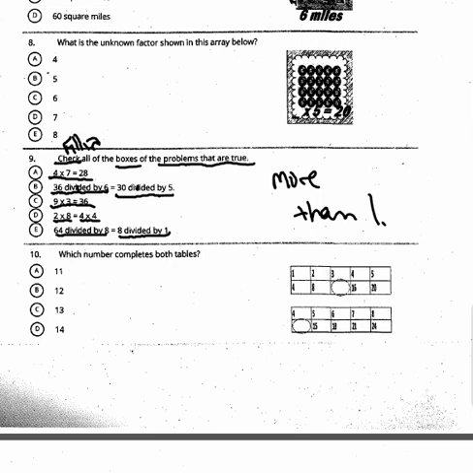And number 10, which number completes both tables? Notice in this table we have 1, 2, 3, 4, 5, but nothing's filled out there. But then we have 4, 8, some number, 16, 20. So think to yourself, which of these numbers fills that in? And then on our bottom table we have 4, 5, 6, 7, 8. And we have some number, 15, 18, 21, 24. So again, think to yourself, which number fills in there? It should be the same as this one right there, and go ahead and fill that in as our answer.